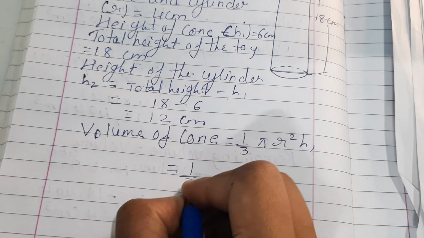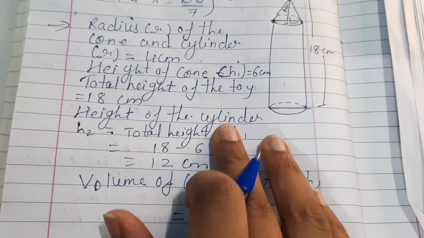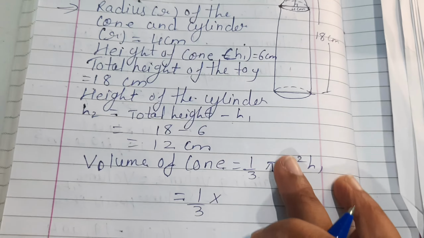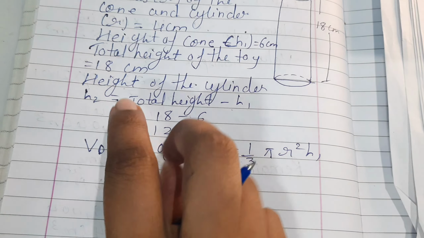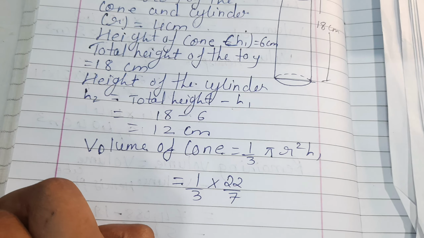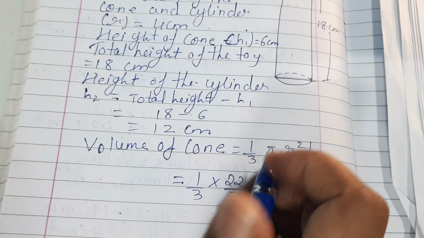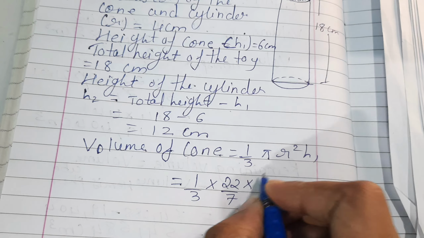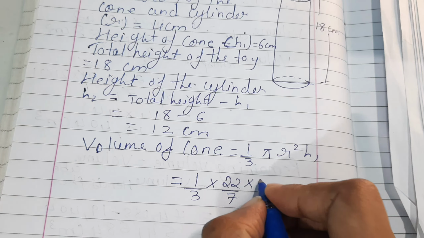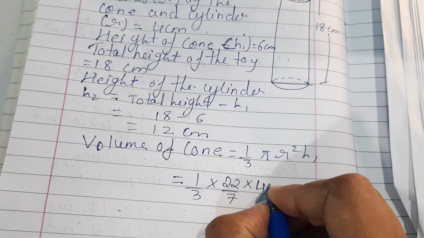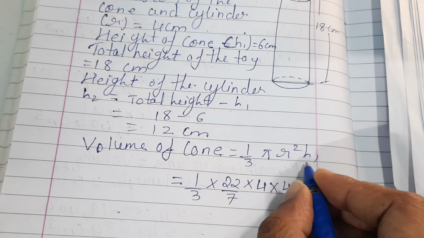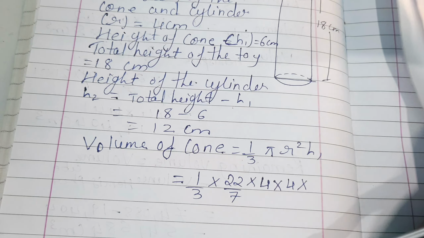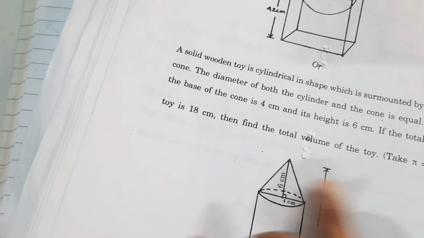So 1/3, pi value they told us to take 22/7, multiplied by the radius, which is 4 centimeter for both, right? So 4 multiplied by 4 multiplied by the height of the cone, which was 6 centimeter.